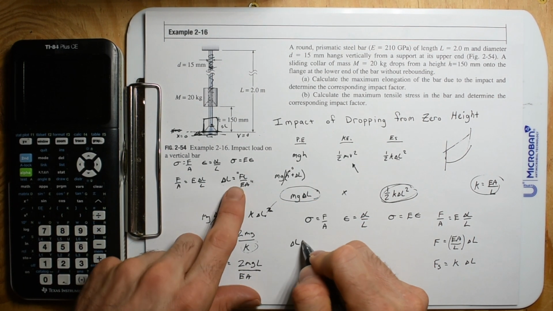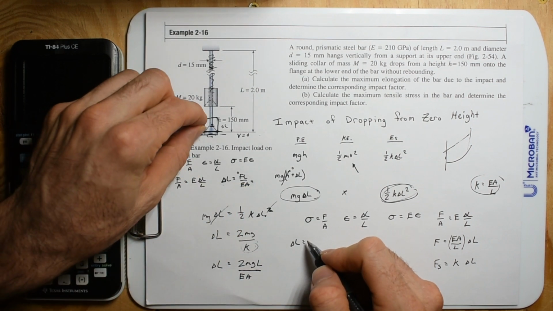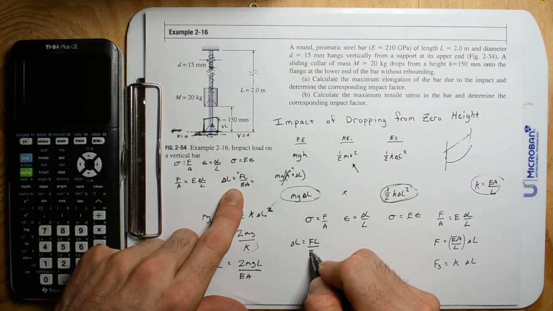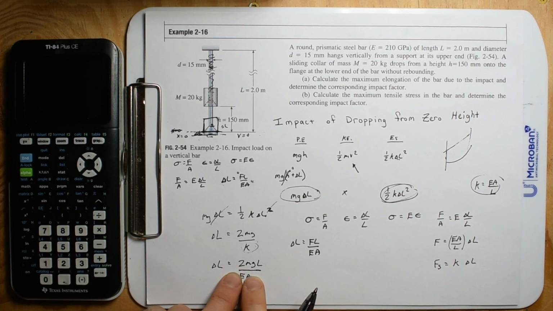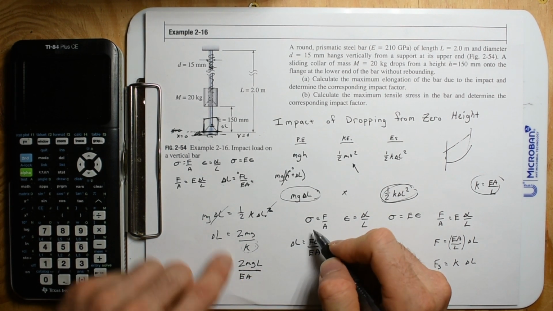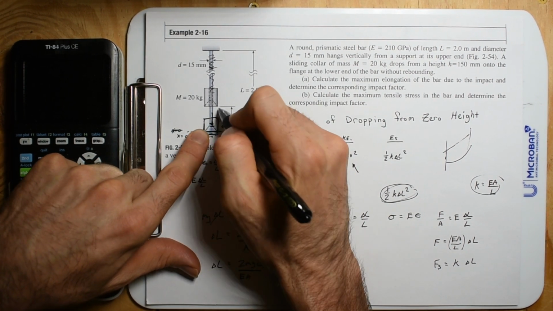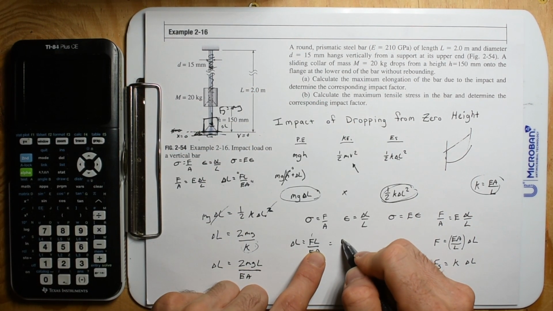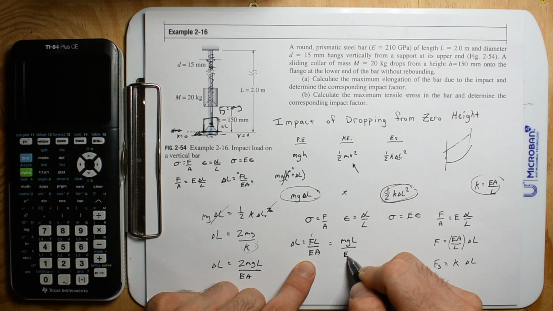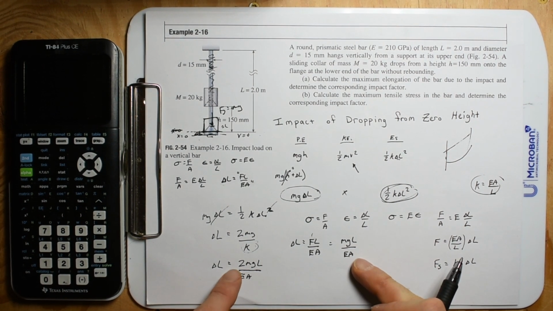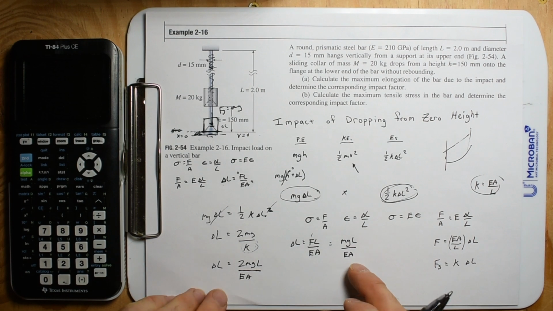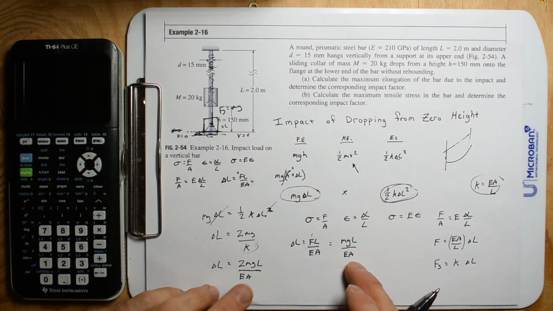So we know that change in length, just for lowering it down ever so slowly, is force times length divided by EA. And that's what kind of tripped me up here. What's the force? You know what I mean? The force is going to be the force of gravity. That's mg. So this equation becomes mgL divided by EA. And now you can see this is 2 mgL divided by EA. So hell yeah. And most videos would just stop there.